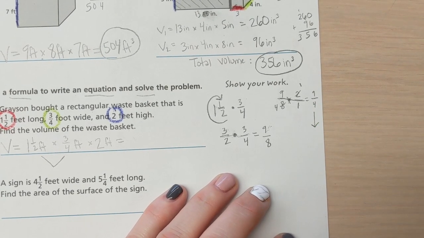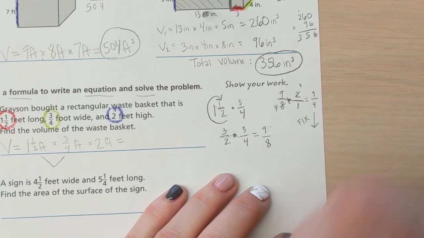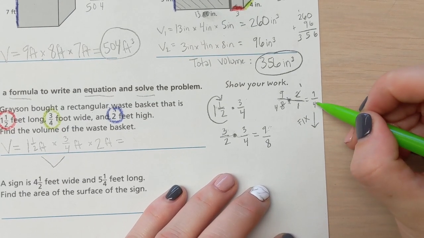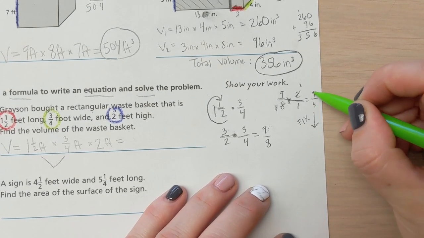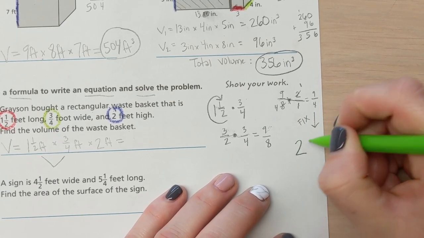Remember, you can't leave it like that as your final answer. So you have to fix that. And in order to fix that, I'm just going to write fix. You should too. You need to ask yourself, how many times will the denominator go into the numerator without going over? So 4 goes into 9 2 times.